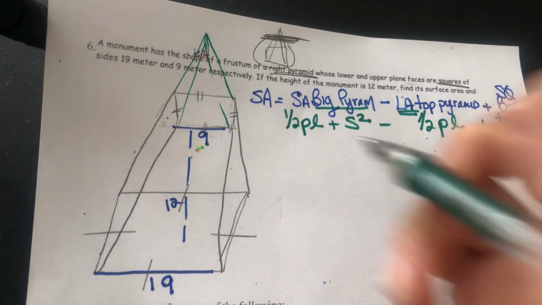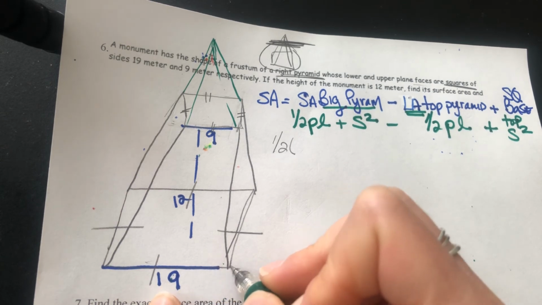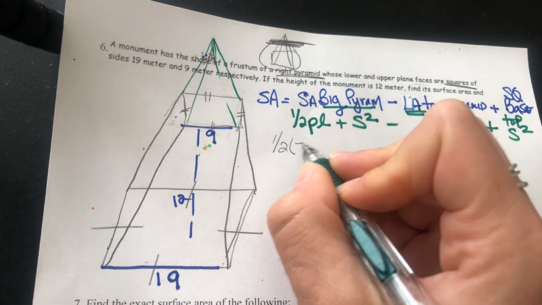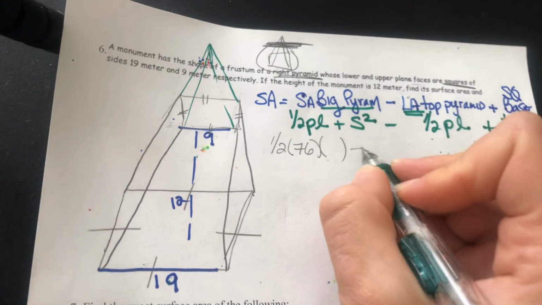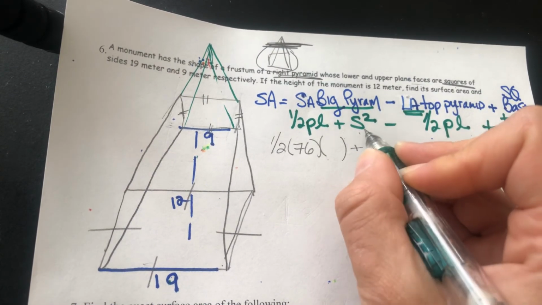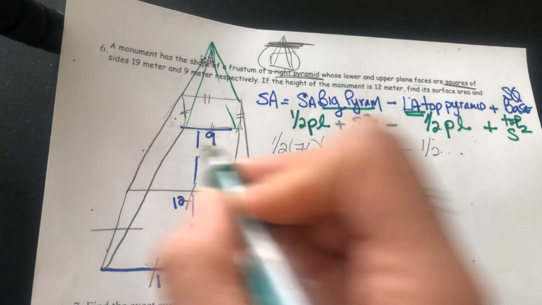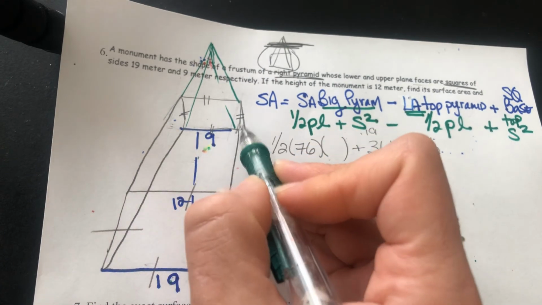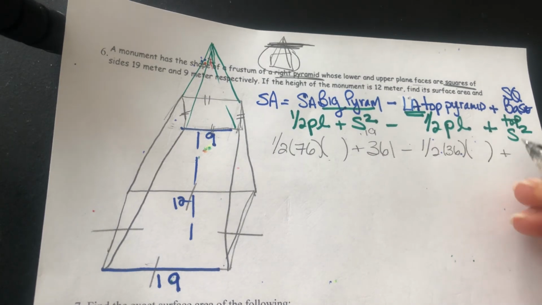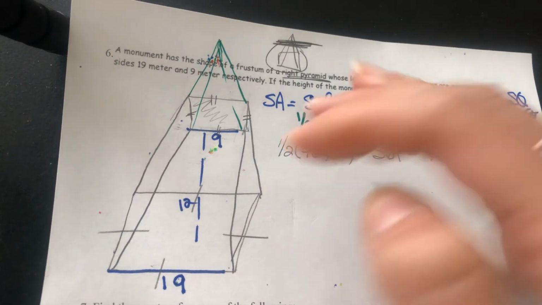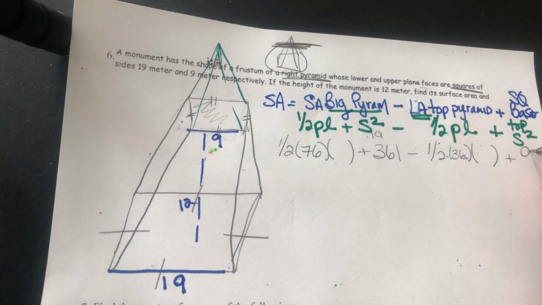All right, so let's put the numbers in that we know. We have 1/2. The perimeter is the perimeter of the bottom. Well, that's easy. It's 19 times 4. So that's gonna be our 76. I don't know my slant height, I'm gonna find it in a minute. Plus 19 squared, which is 361. Minus, we have 1/2. The perimeter is the perimeter of the top, so 9 times 4, which is 36. Don't know slant height again. Plus, now I want to add back that, because I want to wrap the top. So we're going to add back the area of this, so 9 squared, which is 81.